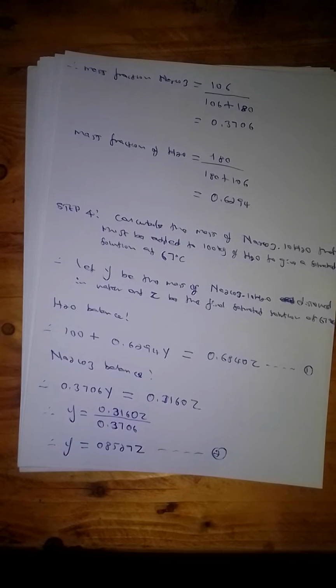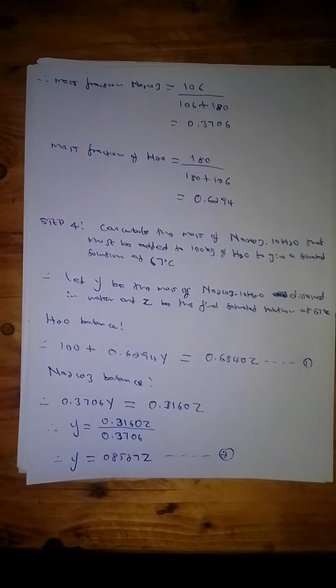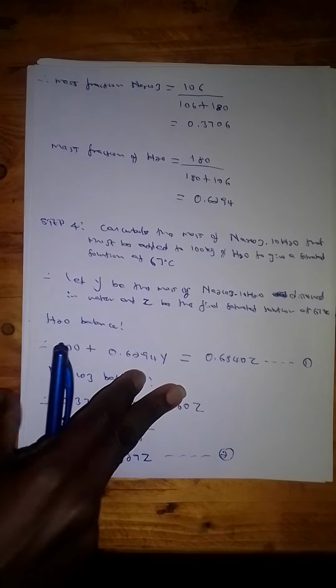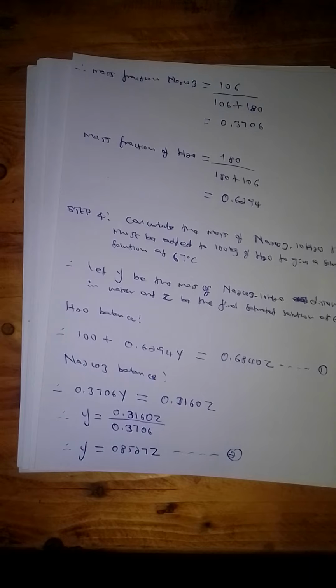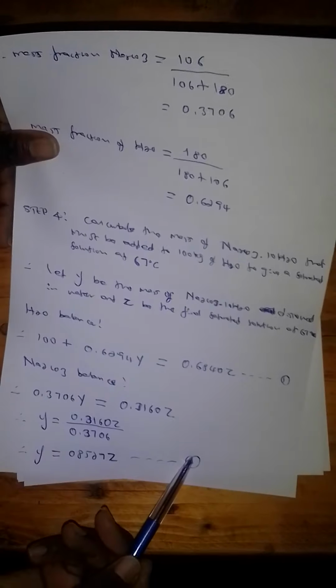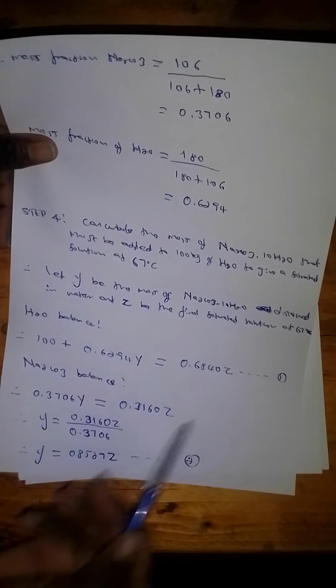So we have two unknowns and two equations. So we'll do what we always do, which is solving the simultaneous equations to solve for both Y and Z. When we move forward, we need to substitute 2 in 1.